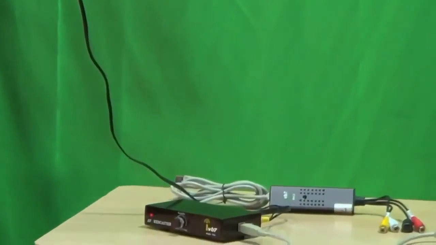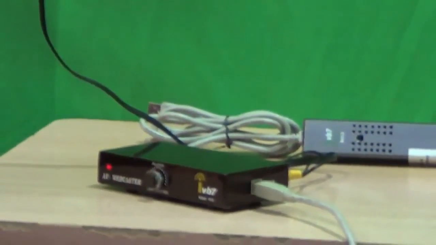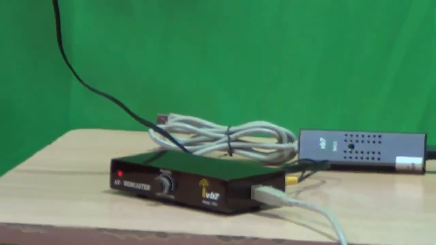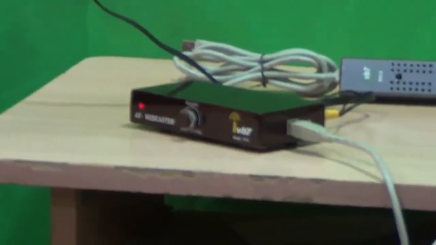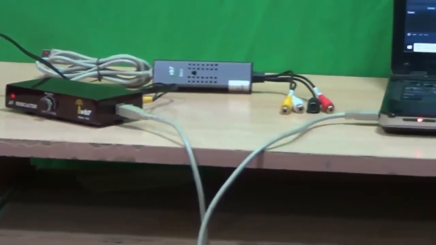As we all know, sometimes it becomes difficult to take AV outputs to a system or any streaming software. So this device is basically a portable webcaster which takes your AV output from your camera. As you can see, we have connected the AV output and it takes it to your system or any streaming software.